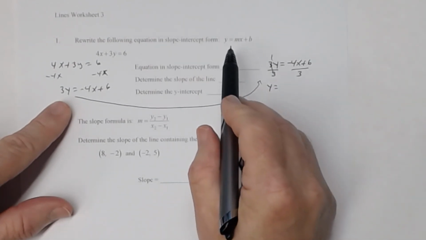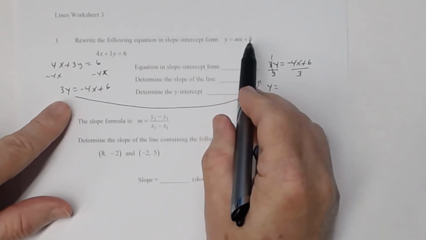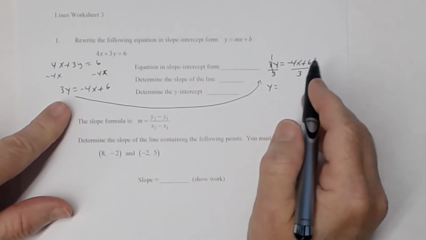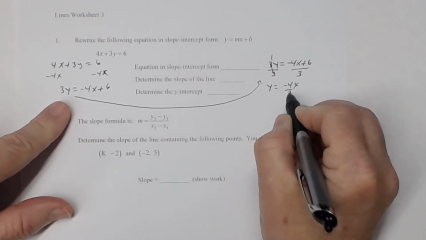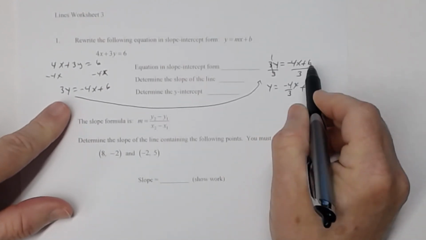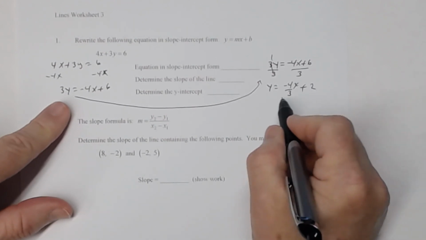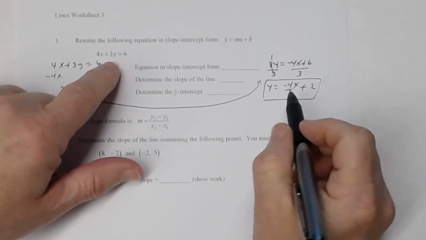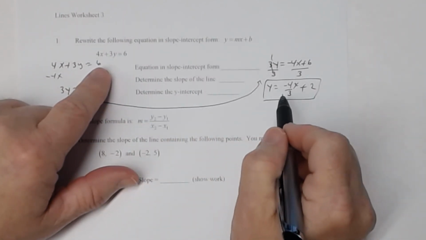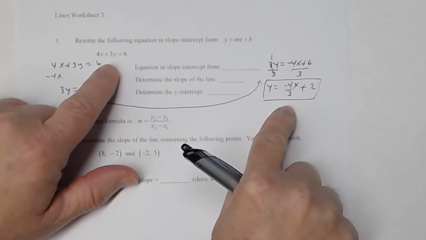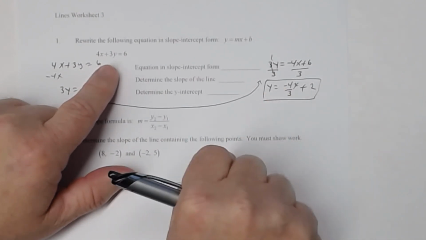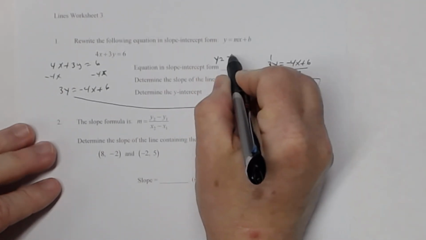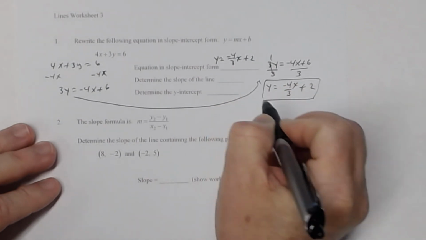Now remember, I want to put this in slope-intercept form. So I want to write this as two separate terms. So you're going to say negative 4x divided by 3, or negative 4/3 x, like this, plus, and then 6 divided by 3, which is 2. And so this equation here in slope-intercept form is this. So those two equations are equivalent, except this is slope-intercept form. So that's what you're going to put here. So you're going to say y equals negative 4/3 x plus 2.